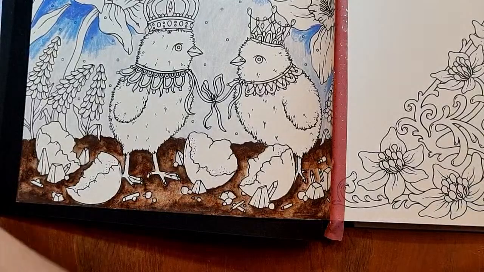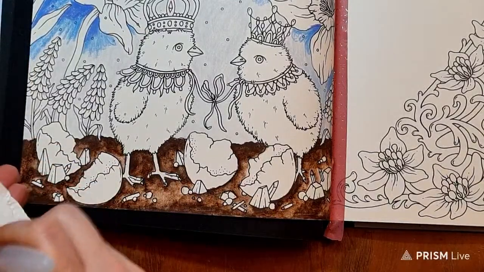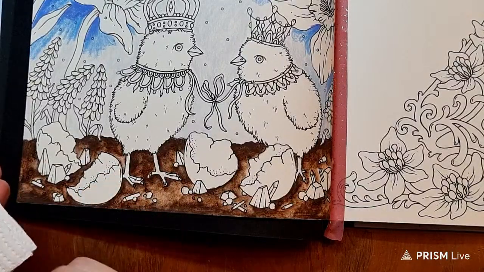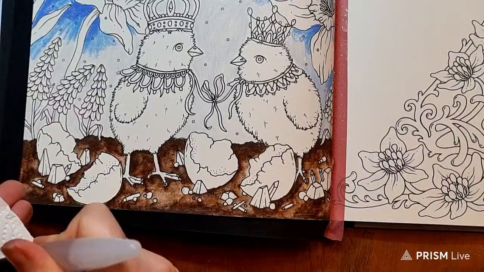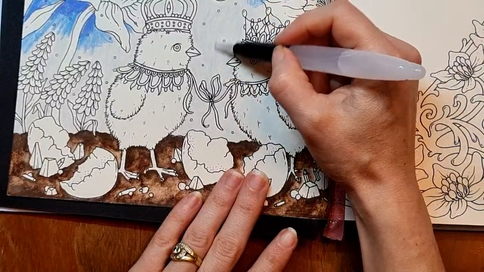So I'm going to also switch sides now. I've got a different brush, and it's more square, and I'm going to use this for the bigger sections of the sky. So like in here.